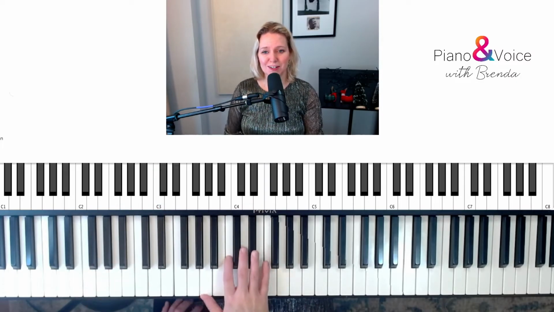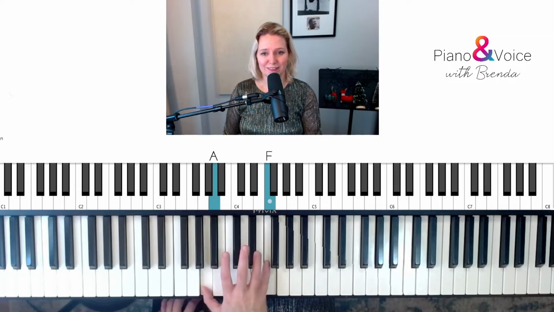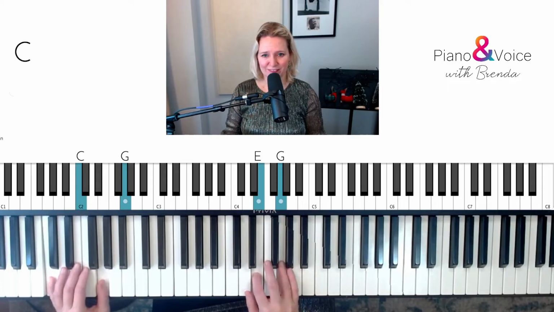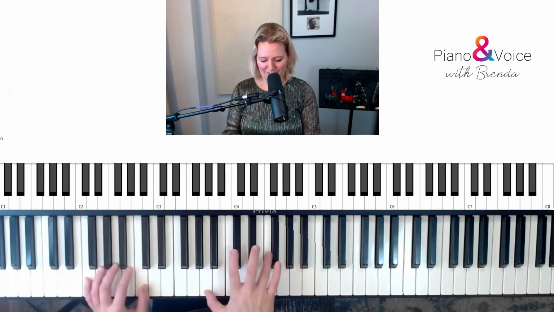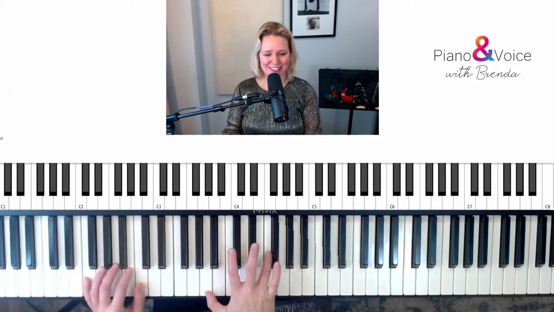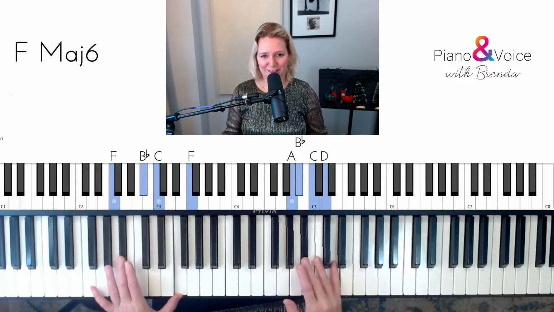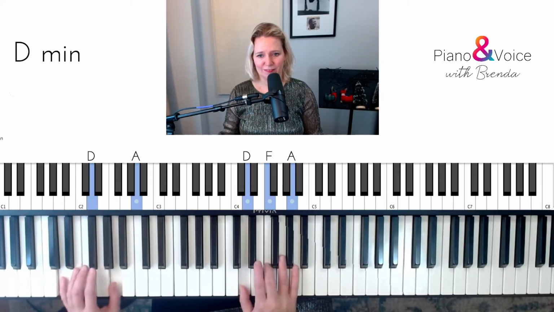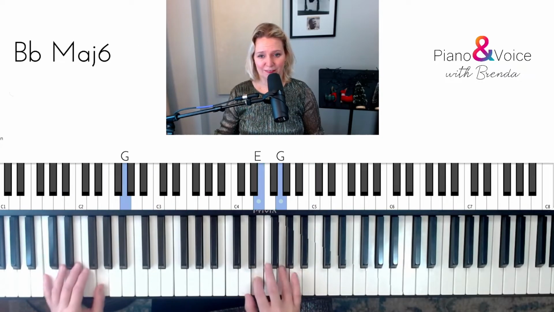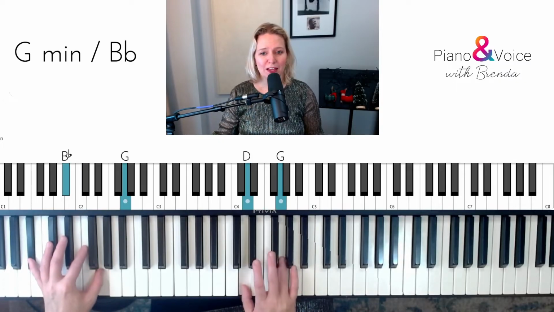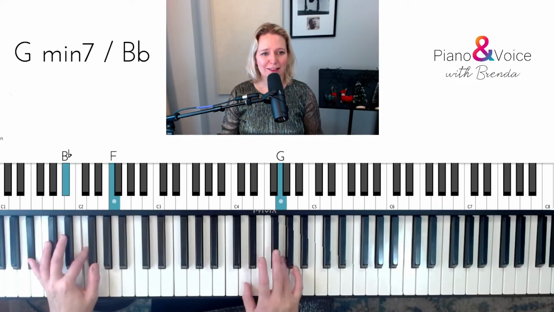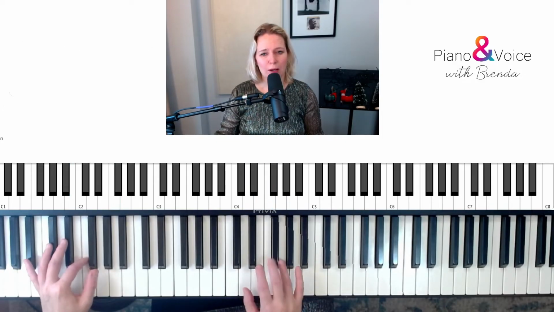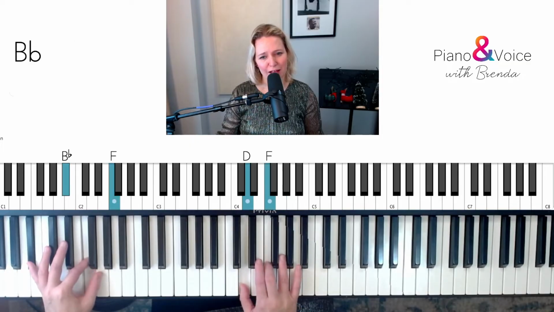So let me show you this. It goes, because there's the root, right? This is the root, so you're harmonizing down a 6th, and then 3rd. Now, another exception here is for the B flat chord, I'm playing the 3rd and the 6th because there isn't much time to do it. So I would try that for the B flat chord.